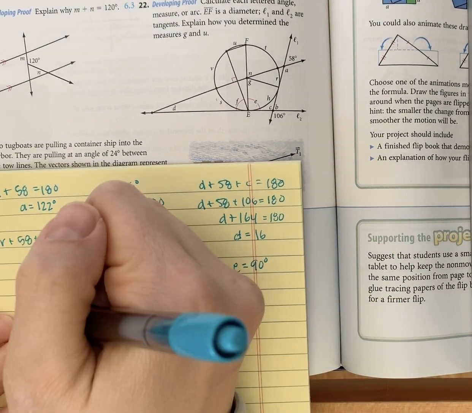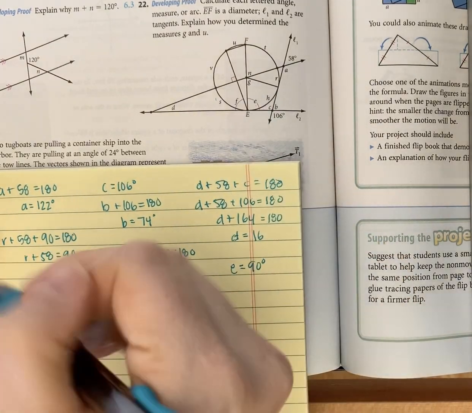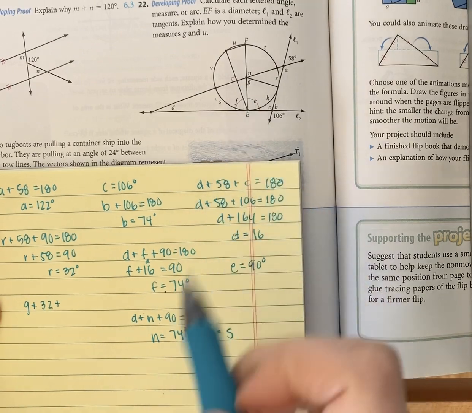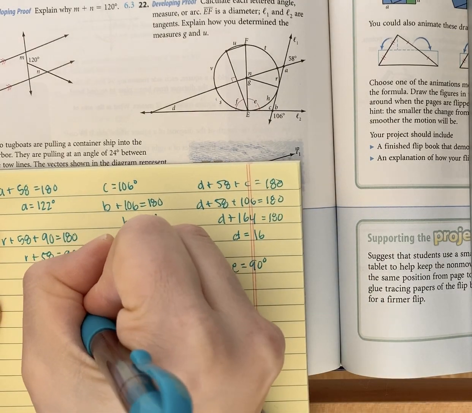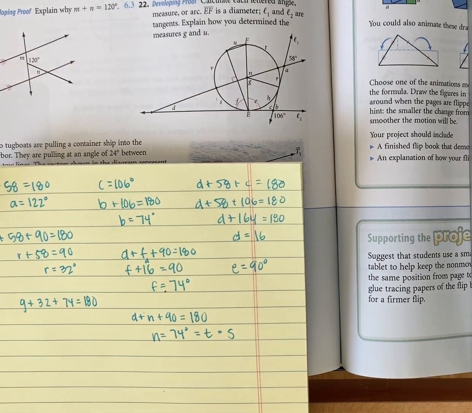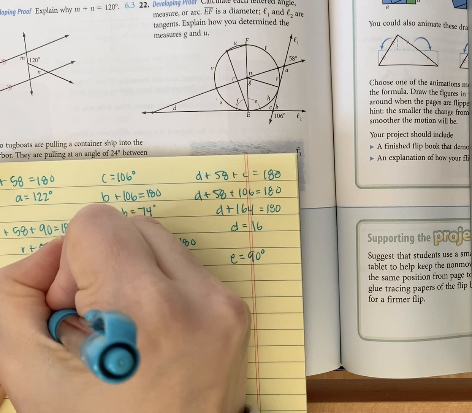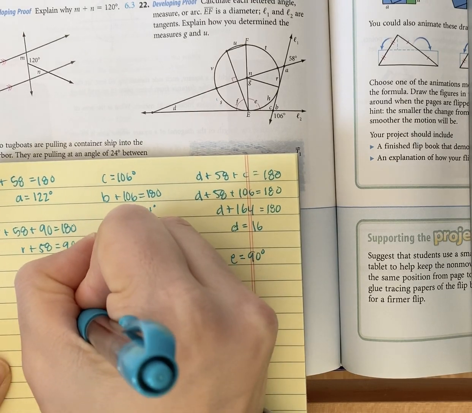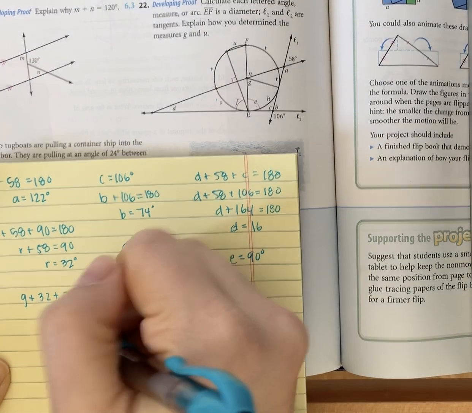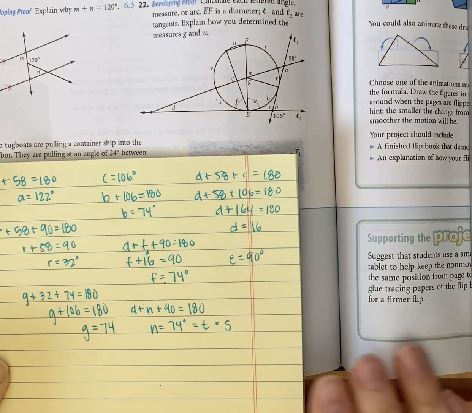So we have G plus R, which is 32, plus S, which is 74, equals a straight line, which is 180. So 30 plus 70 is 100, 2 plus 4 is 6. So we have G plus 106 equals 180, subtract 106 from both sides, and we get G is equal to 74 as well.